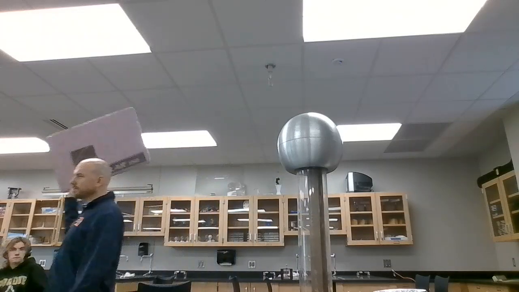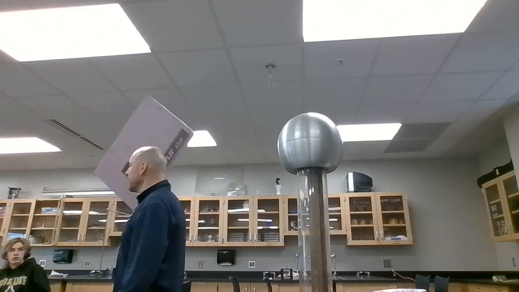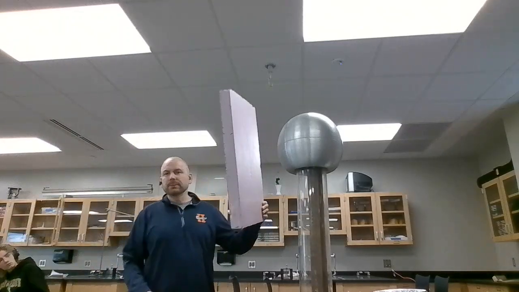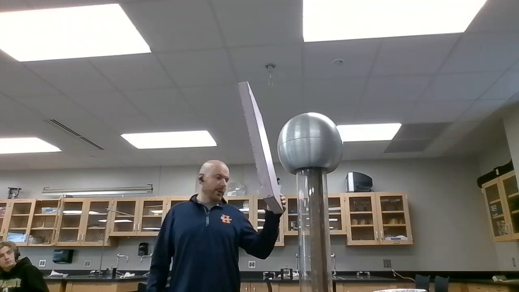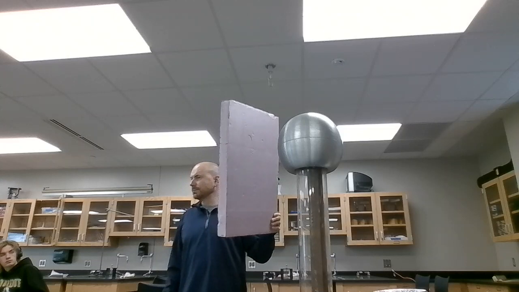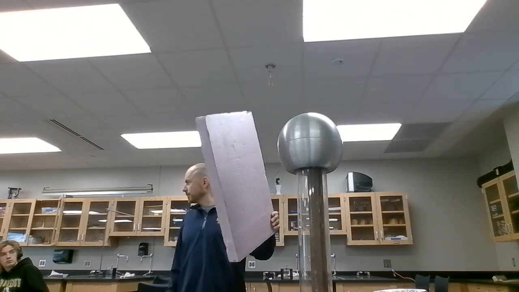This is styrofoam. Insulator or a conductor? Insulator. So will I be protected? Will I be shielded if I keep this insulator between me and the Van de Graaff generator?